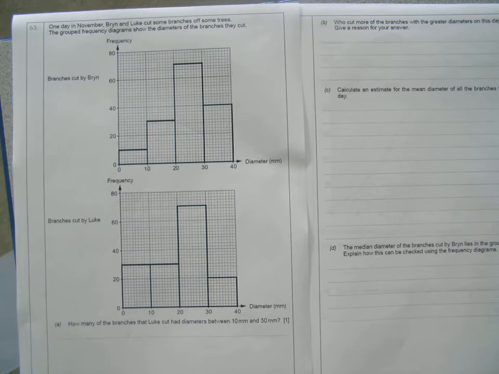Okay, so one day in November, Bryn and Luke cut some branches off some trees. The group frequency diagram shows the diameters of the branches they cut. So there's branches cut by Bryn and branches cut by Luke.